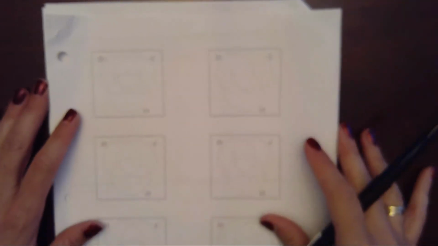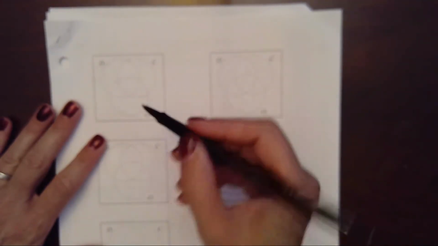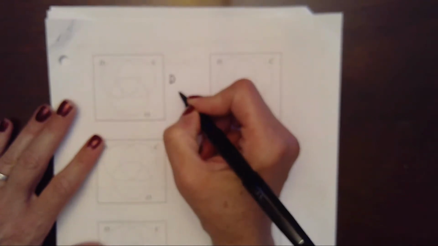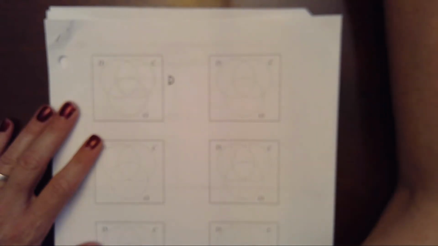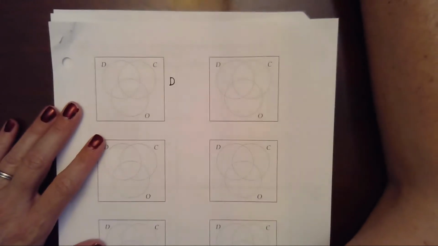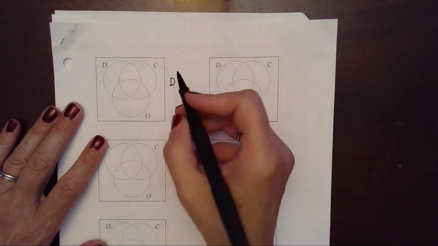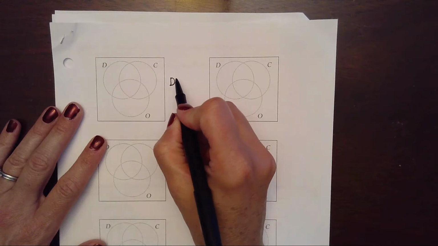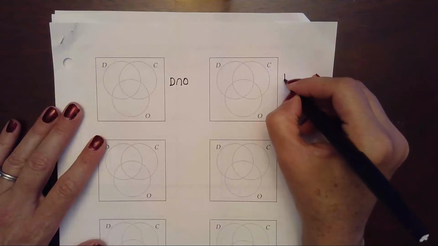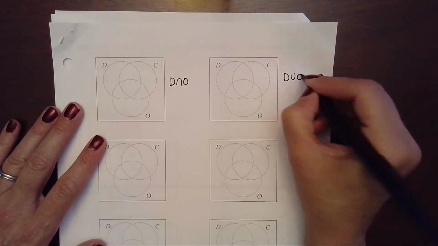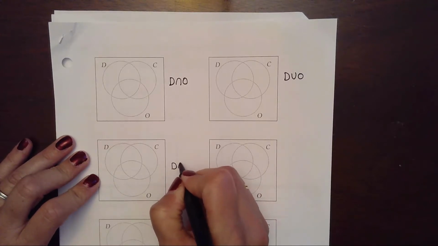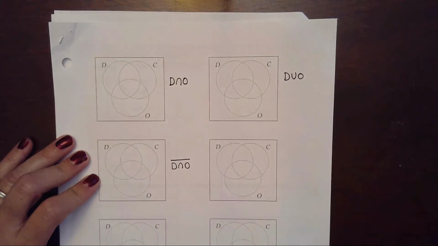All right, so I would like you to draw D intersect O to start, and then we'll do D union O. And then we're going to go, how about D intersect O bar?